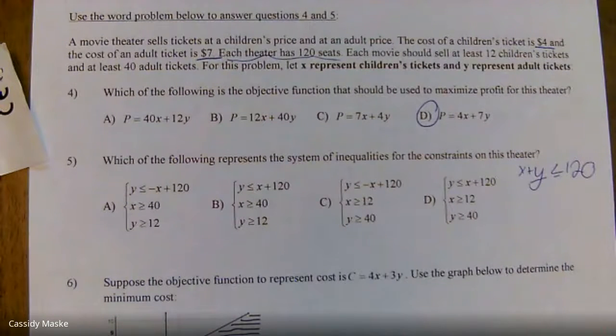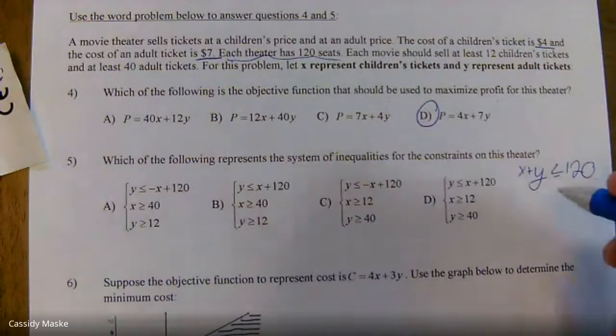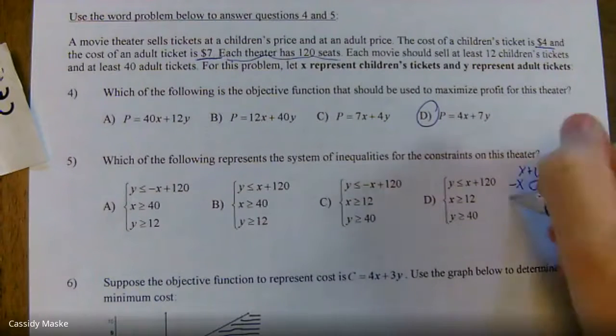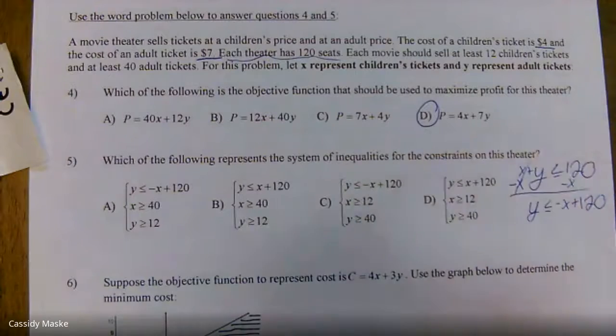Because there's only 120 seats in the theater, it has to be either that number or less. Hopefully that makes sense. And you can see that's kind of like the first one here. But they went ahead and solved for Y because when you graph it, you have to solve for Y, right? So the way you solve for Y is you move that X to the other side, and you get negative x plus 120 here.